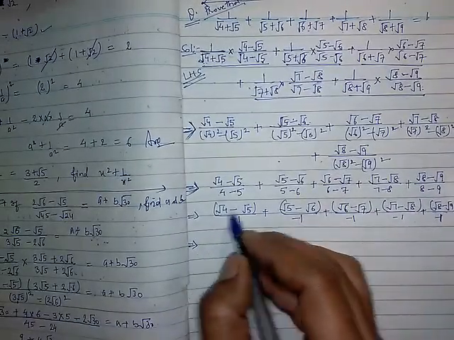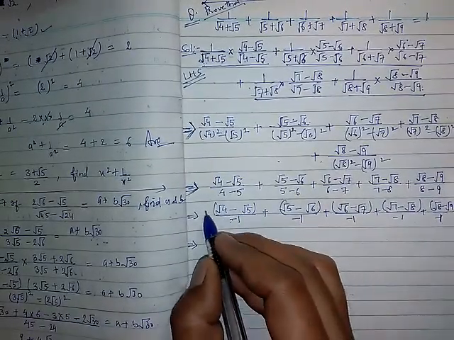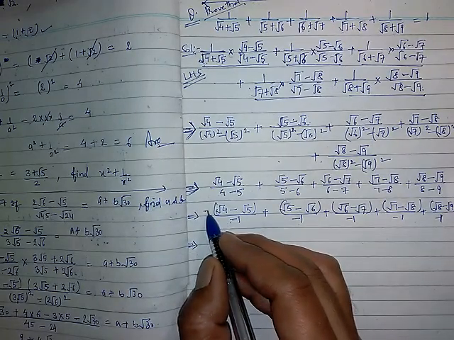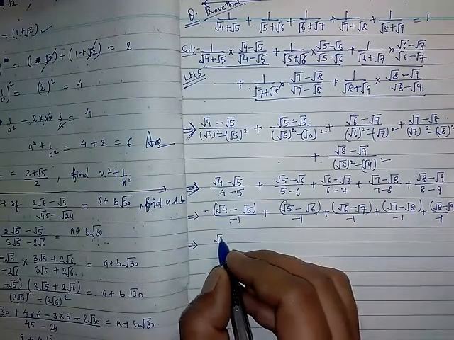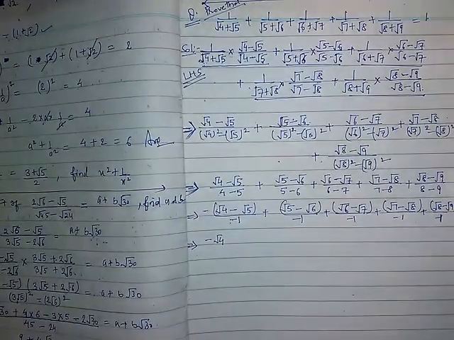Now this minus will do what? It will change the above sign, because when it gets multiplied over here, this plus sign will become minus and this minus will become plus. So write down like this only. Nobody is going to ask you how you have changed.